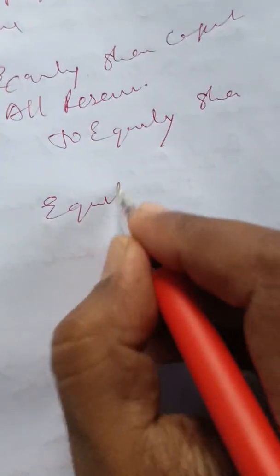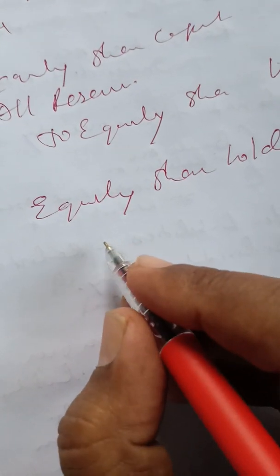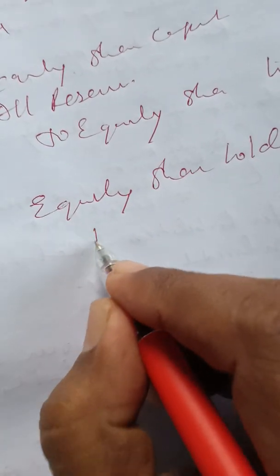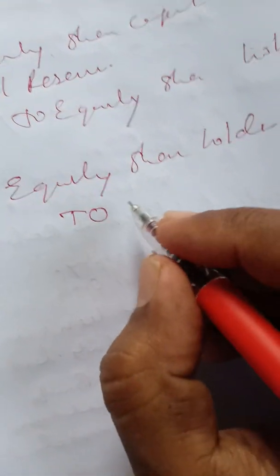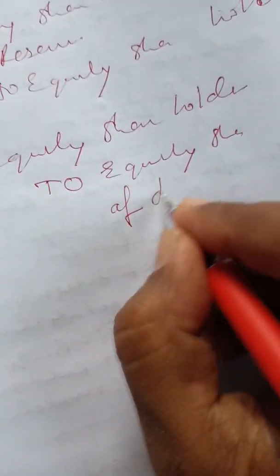So first we record the amount due. That means we cancel the equity share. So equity share capital, all reserves to equity shareholder. And number B, the payment is equity shareholder account debit to equity share of transferee company.